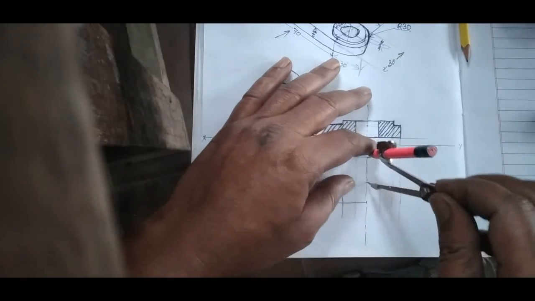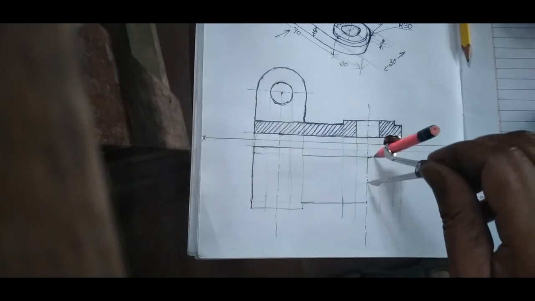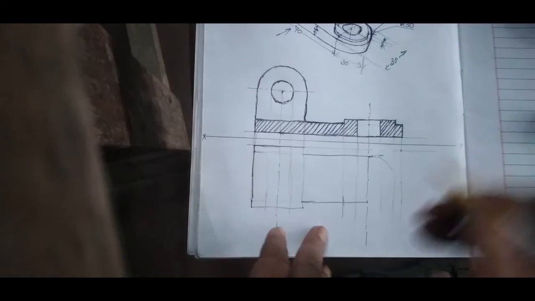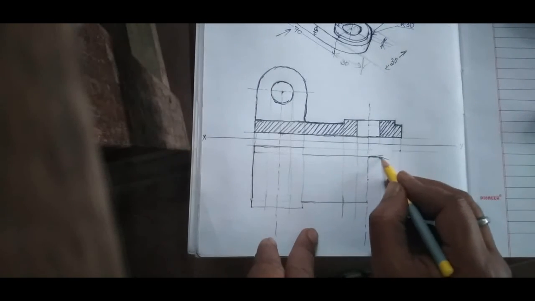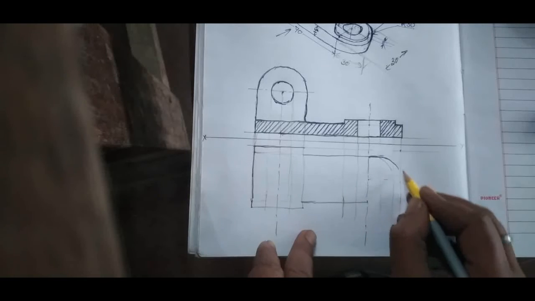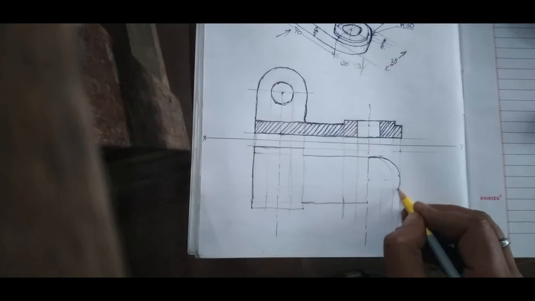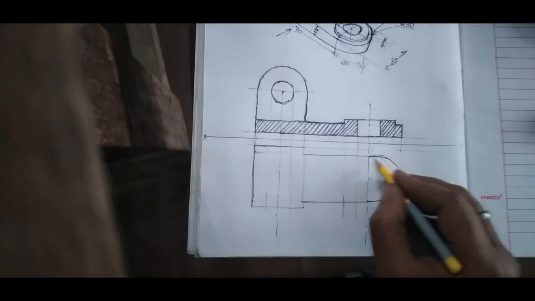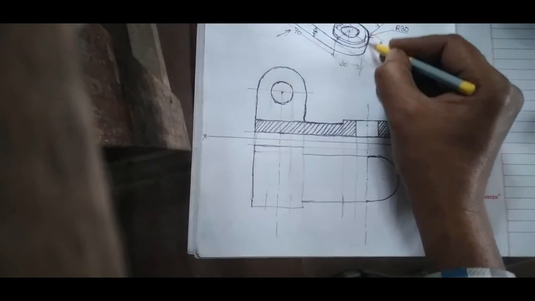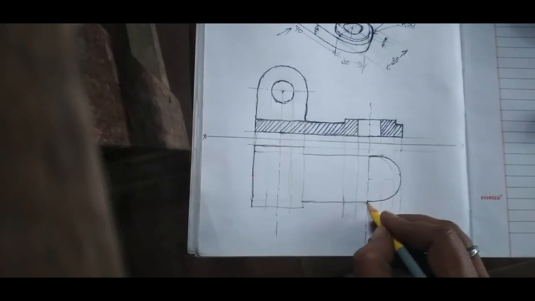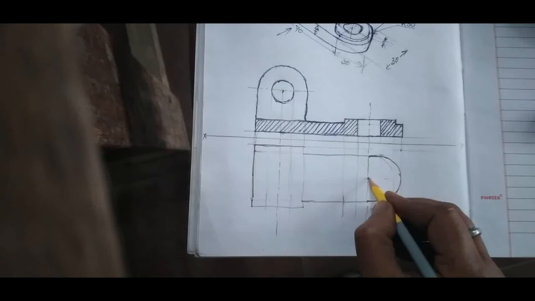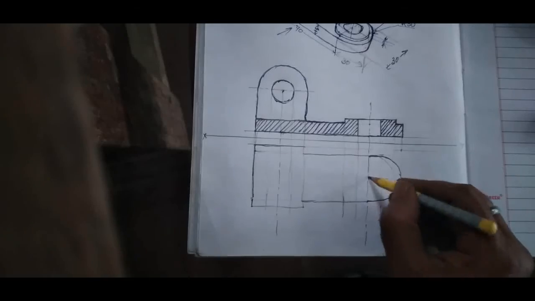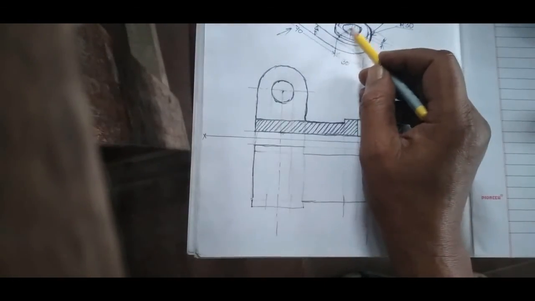Actually this is not exactly what I have taken, so I have to draw it by hand. Suppose this is the center portion, this is for the outer circle, for this circle, and another hole is there, this is the center, whose hole is 12 millimeter radius.